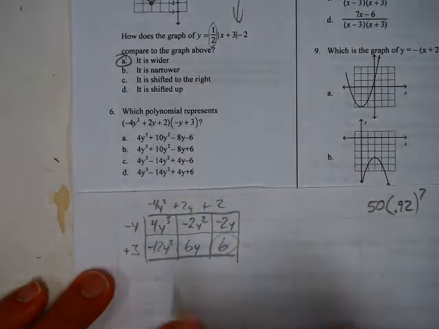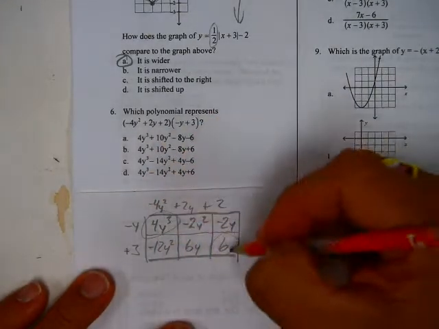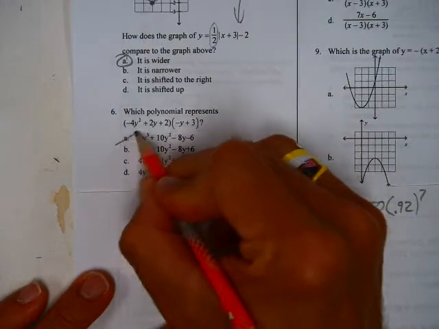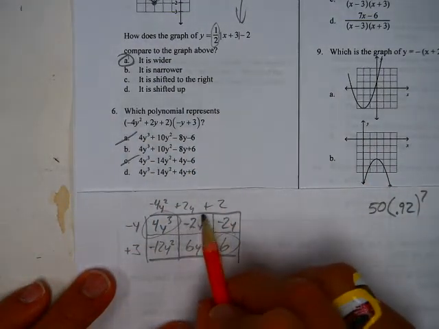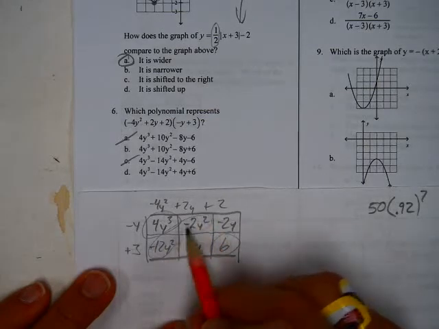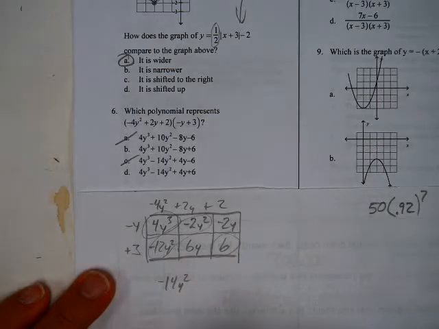This guy here and this guy here don't have any like terms. So the first term is definitely that. The last term is definitely 6. So we can already start eliminating things as we look at some of our answers. Okay, the question then becomes, what do you do with these guys? Well, they're two negative numbers. It's going to give me a negative 14y squared.